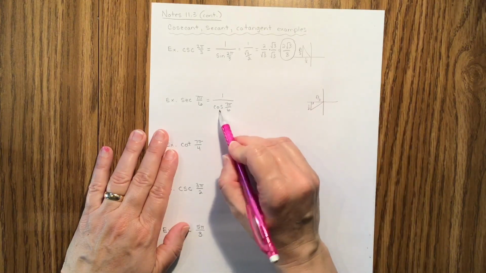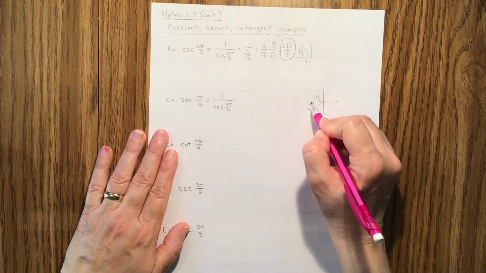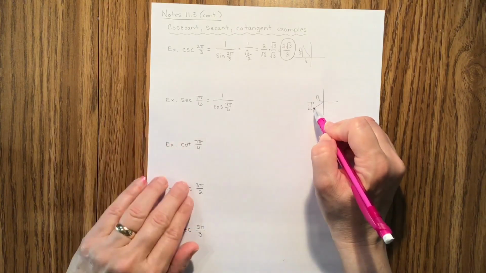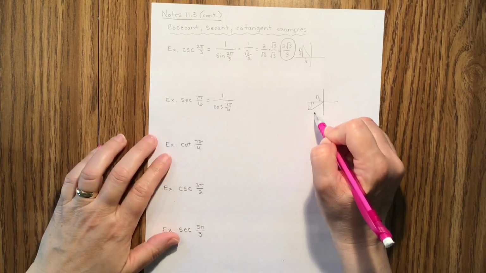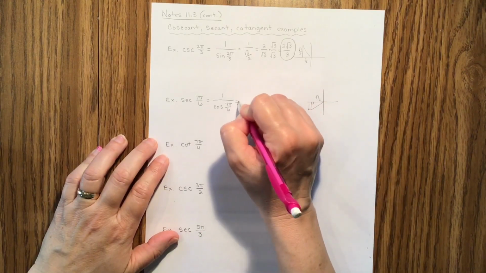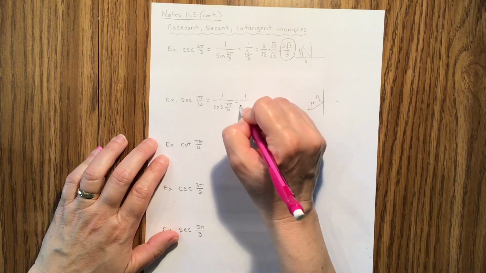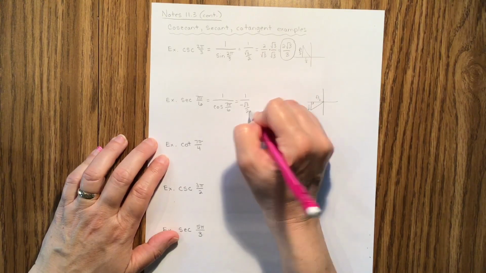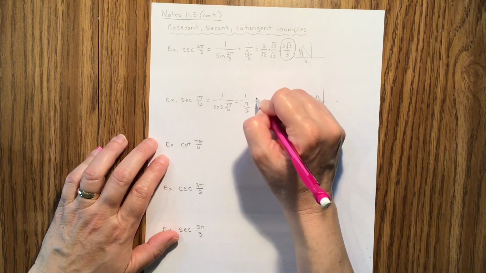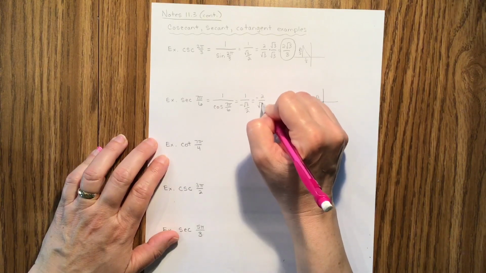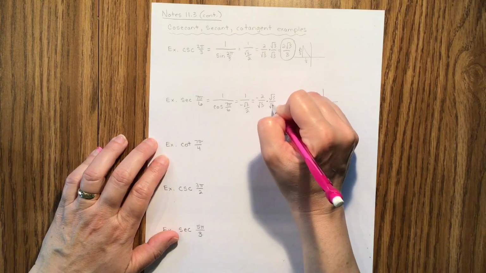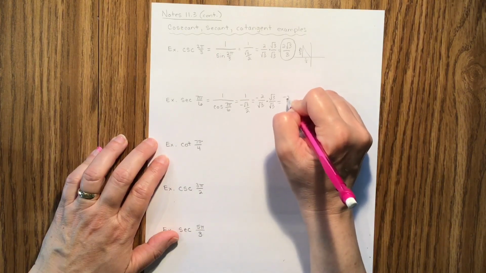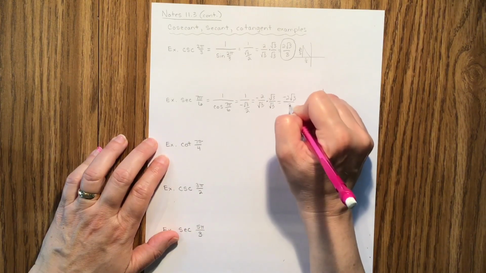We are trying to find cosine, so we're concerned with the x coordinate in this triangle, so that would be root 3 over 2. This is where cosine is negative. So this is the same as 1 over negative root 3 over 2. I'm going to flip that over because I'm taking the reciprocal, and then I'll rationalize the denominator, multiply top and bottom by root 3. So the answer is negative 2 root 3 over 3.